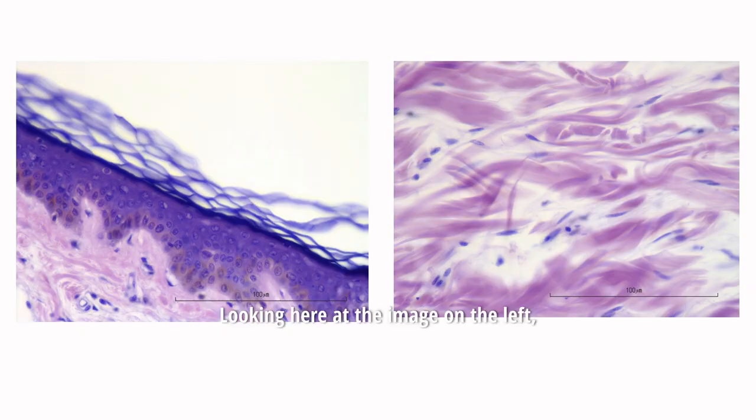Looking here at the image on the left, we have the epidermis, and up here is the keratin layer of the keratinized stratified squamous epithelial cells. This upper layer is also called the stratum corneum, which is the outermost layer of the epidermis. There is the basement membrane on the bottom of the epidermis here, and you can also see the dermal papillae, these little bumps following the dermis.